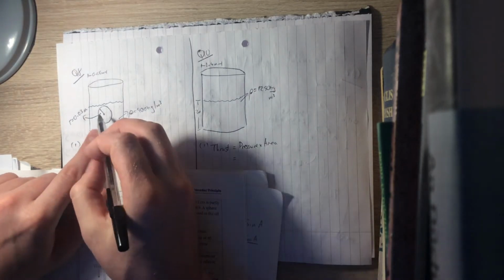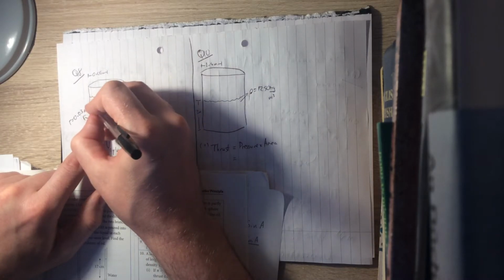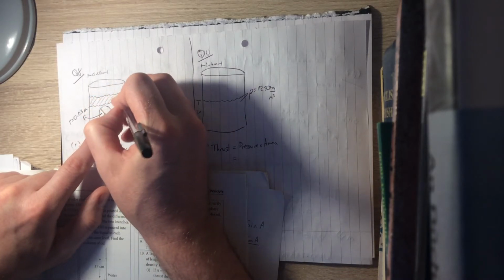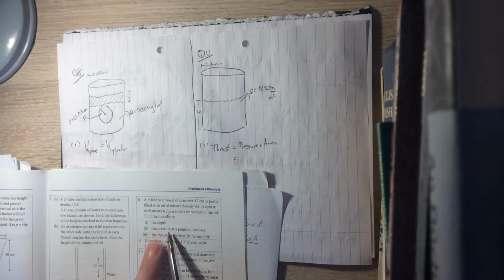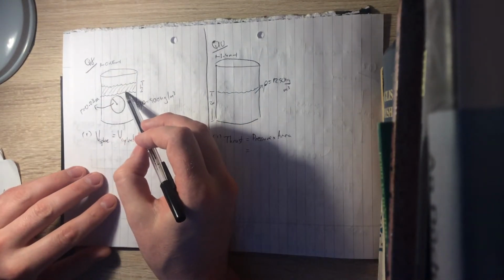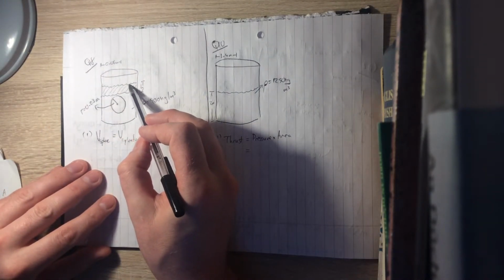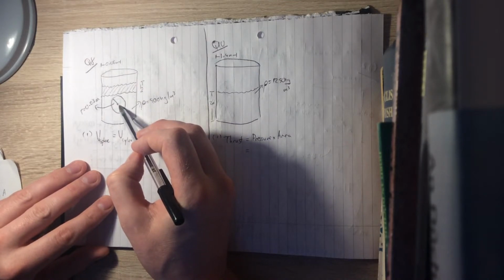So after we immerse that sphere, the oil level is going to rise. If you look at this shape here, what you're looking at is a cylinder of some height h, and that's what we want to find, the increase in the depth or the increase in that height. So the volume that the oil rises by, the volume of displaced oil, is the same as the volume of this sphere here.